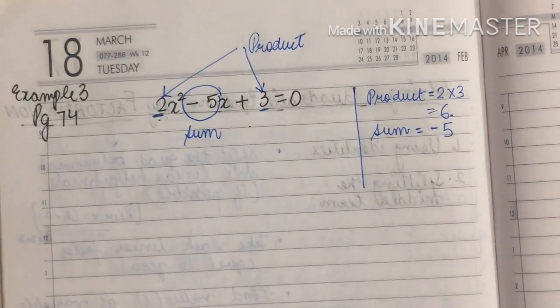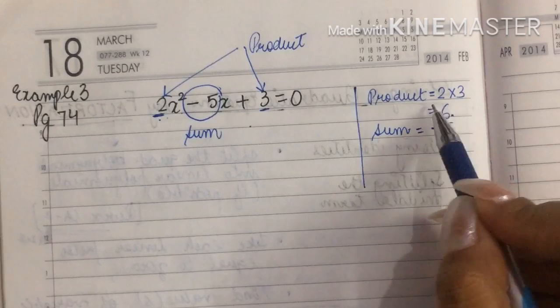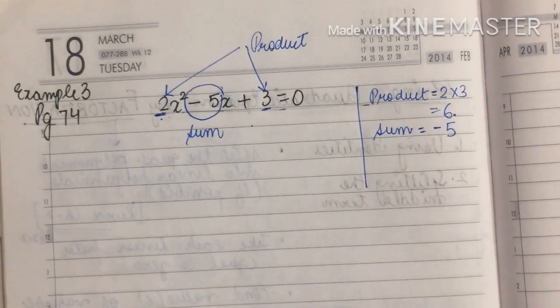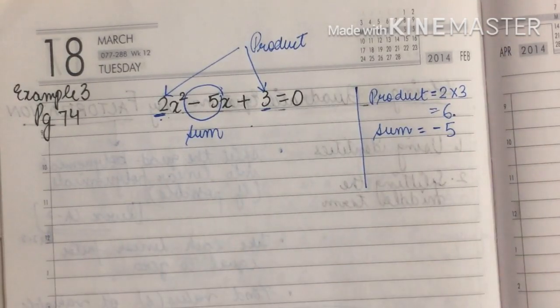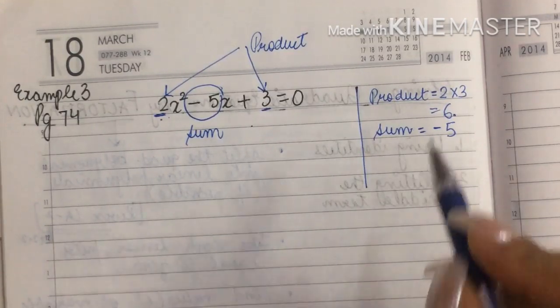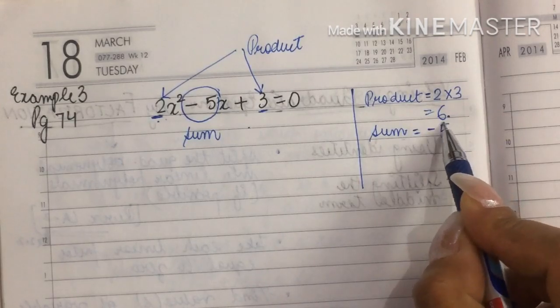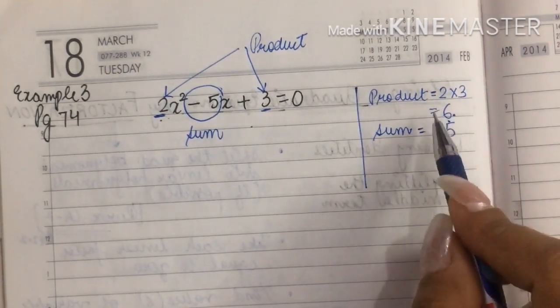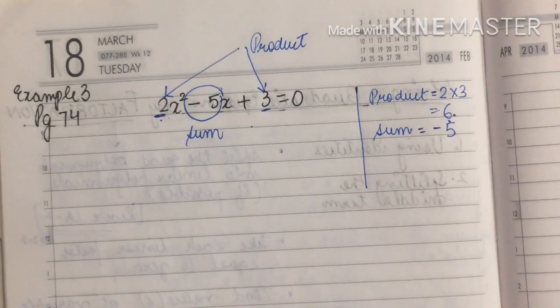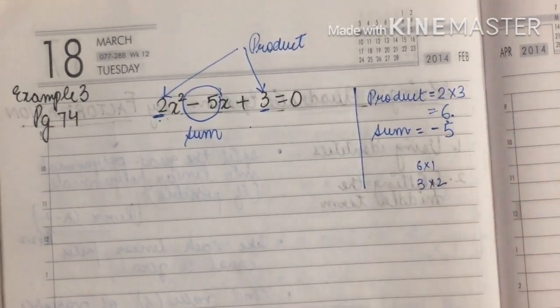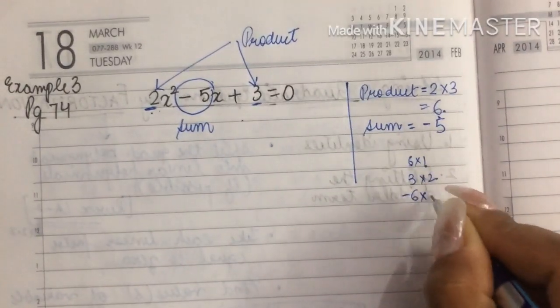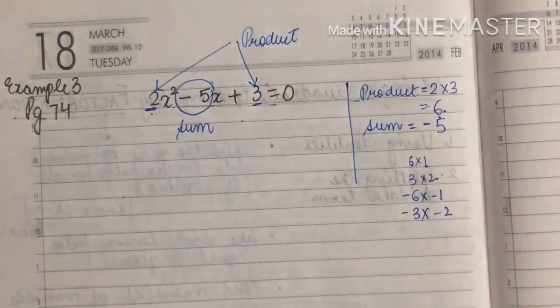You can do this by trial and error, or you can look for the numbers whose product is 6, because there are infinite possibilities to obtain a sum of -5. So let's limit those possibilities. Start by looking at the numbers whose product is 6. Always start by looking at the factors of the product you want. We want the product 6, so always look at the factors of 6. So the factors of 6 are 6 into 1, 3 into 2, -6 into -1, -3 into -2.